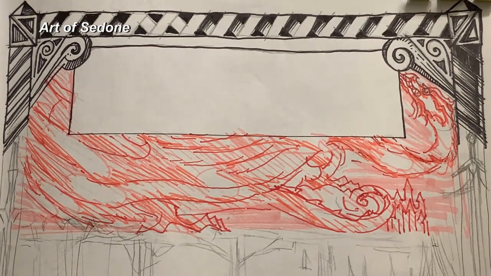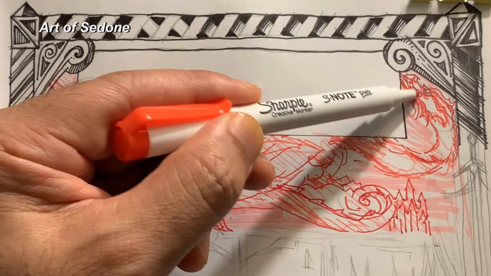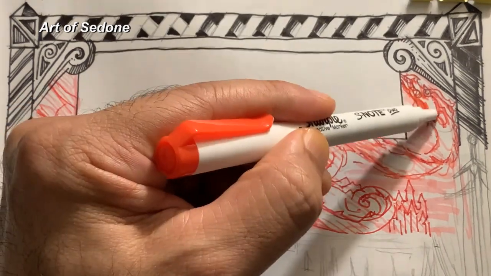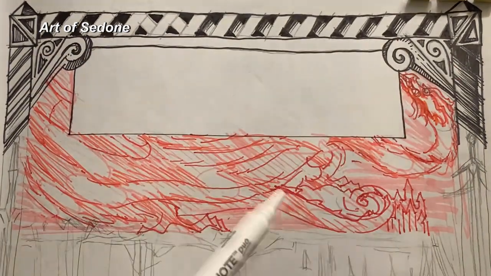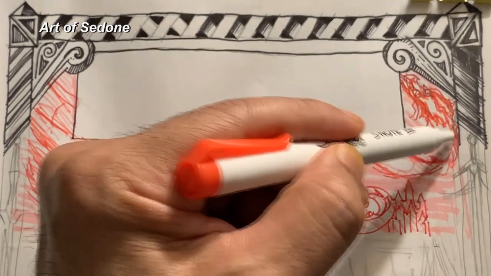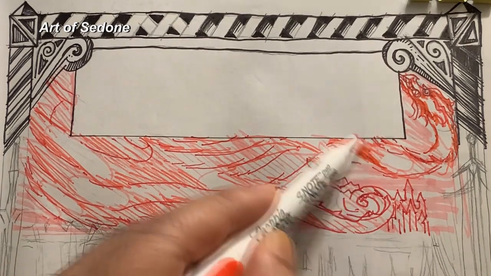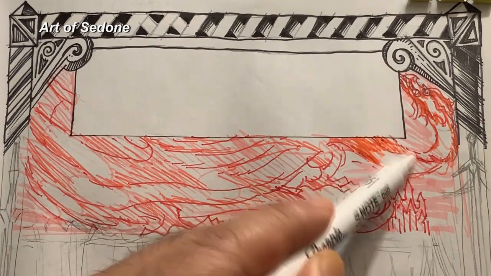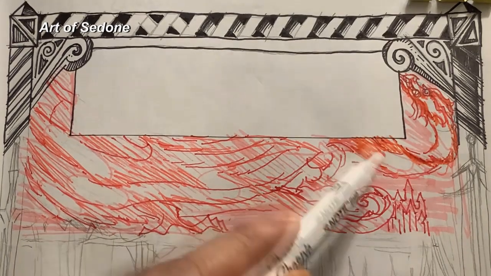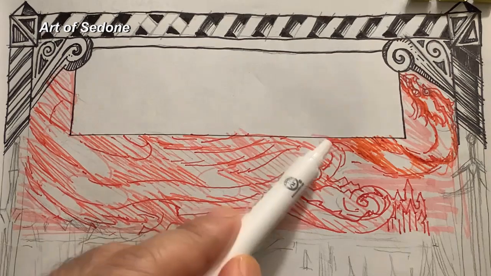And then here's the third red marker, and maybe here just keep this on the dragon, but also use it as a focus so that it'll have more color variety in certain areas.